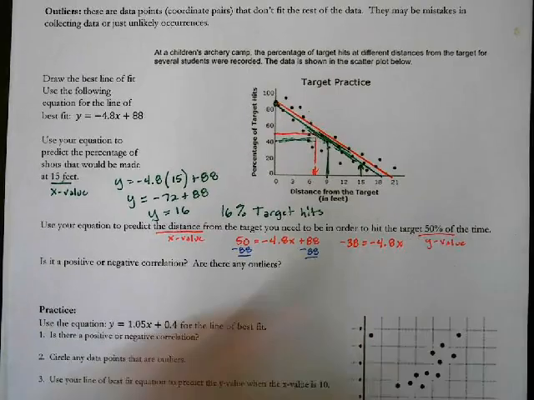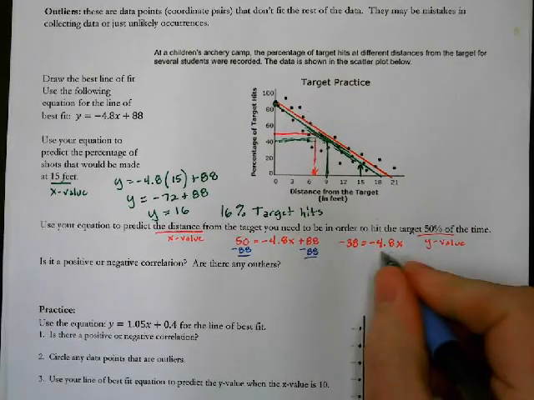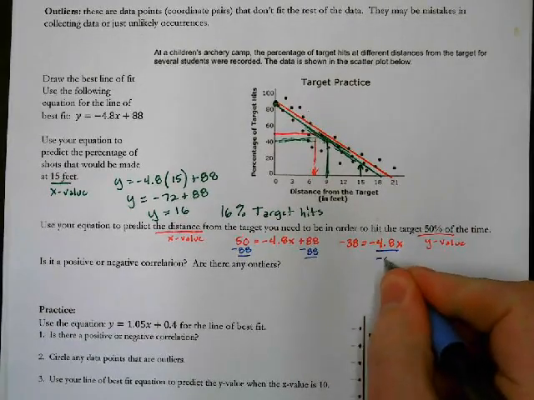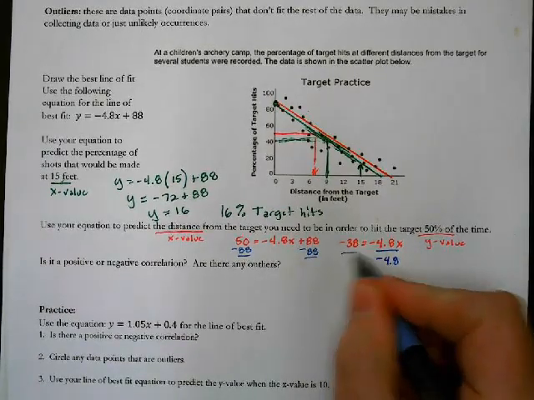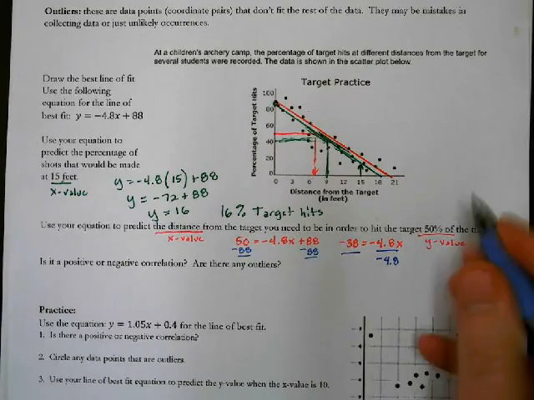And using inverse operations, I will now divide by negative 4.8, because this is negative 4.8 times x. So I'm going to do the inverse of multiplying and divide by negative 4.8.